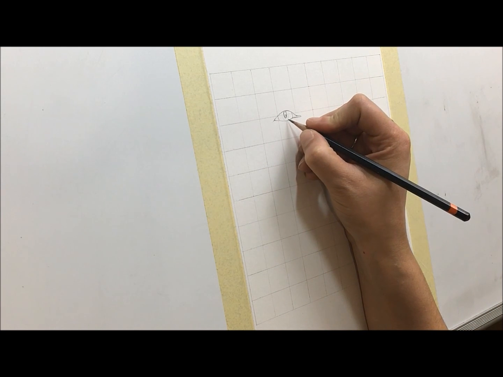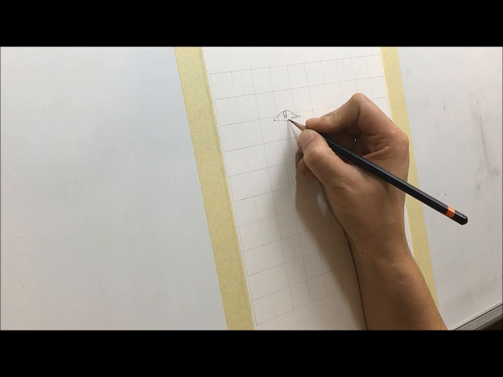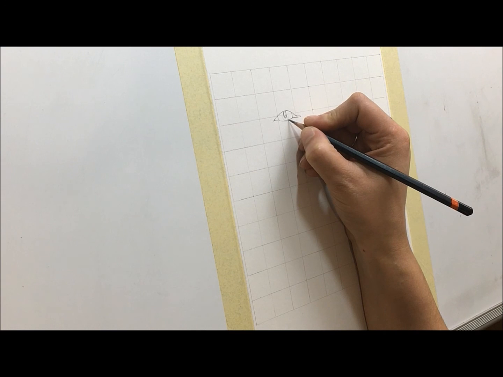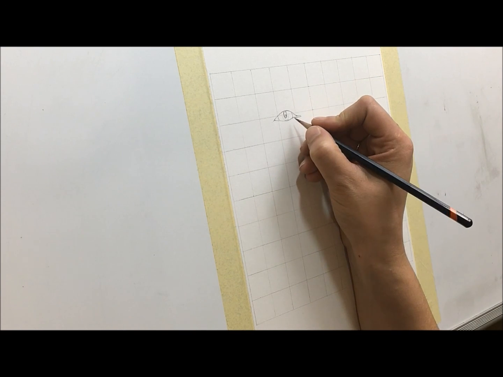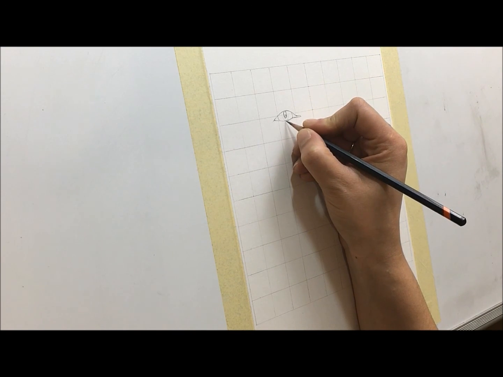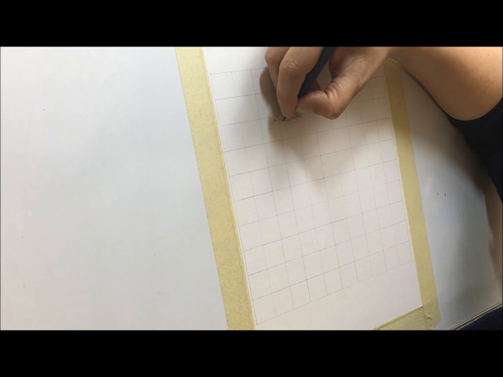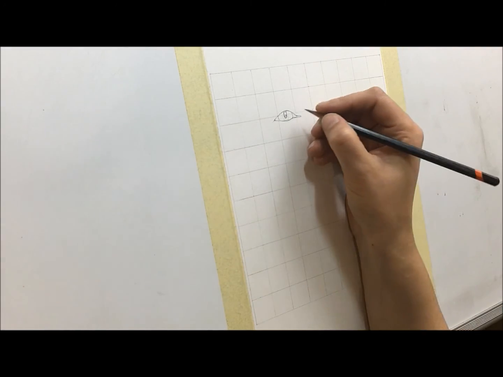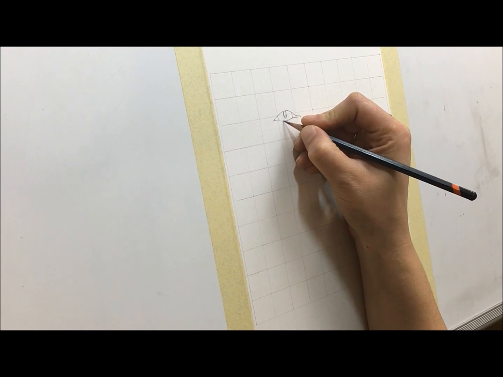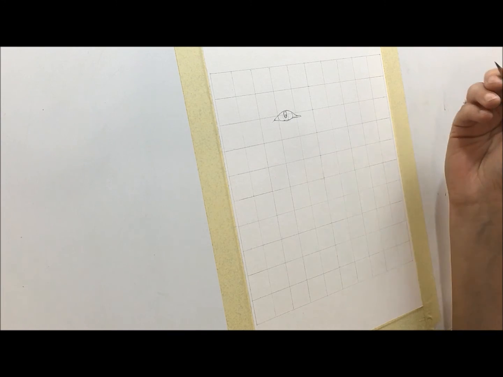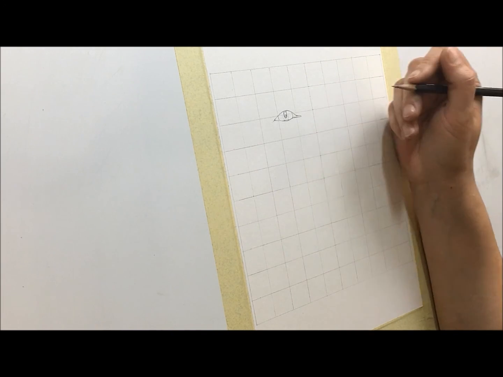Also, I would draw that little white line here. It's very tiny, but it's very important because around this side will be very dark. A bit darker, sorry. And then in here will be a very solid white. That will be important later on.